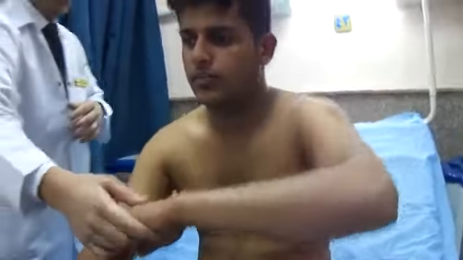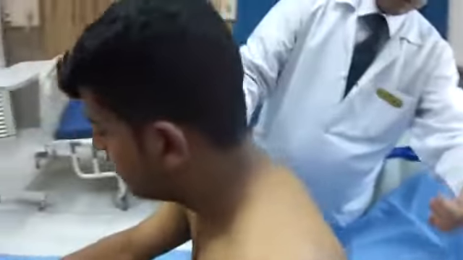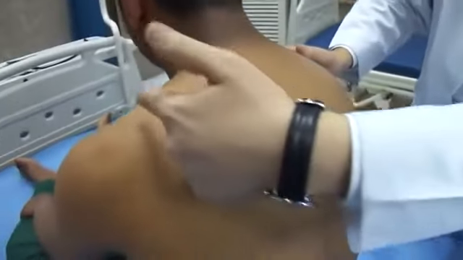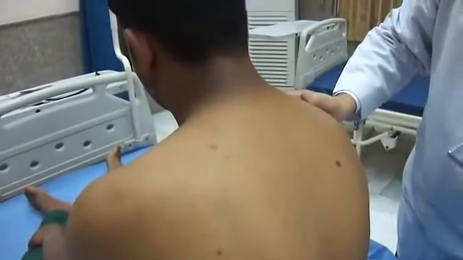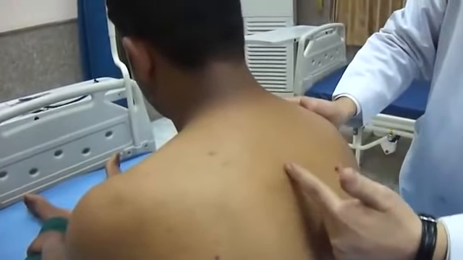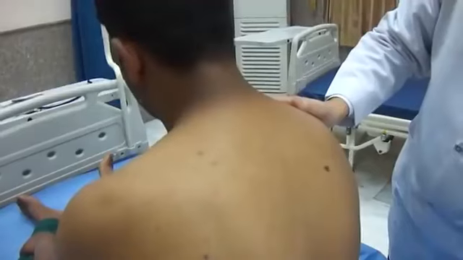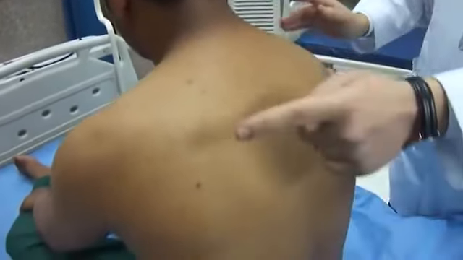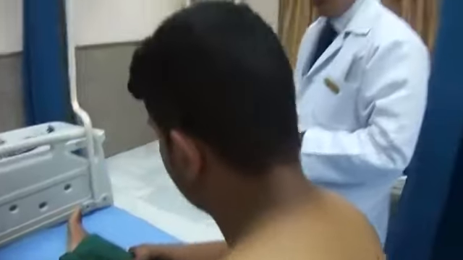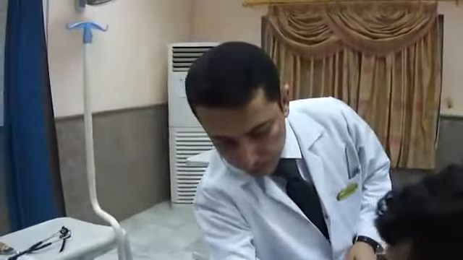From the back, we can see that we have 2 additional imaginary lines. First one is the scapular line here, and the last one is the vertebral line here. So we have 7 lines: vertebral, scapular, posterior, mid, and anterior axillary, mid-clavicular, and mid-sternal. These are the 7 lines.